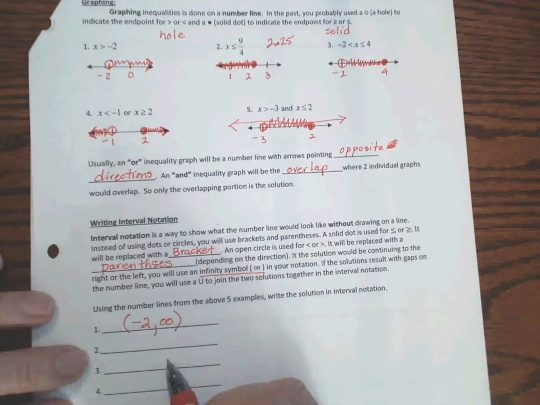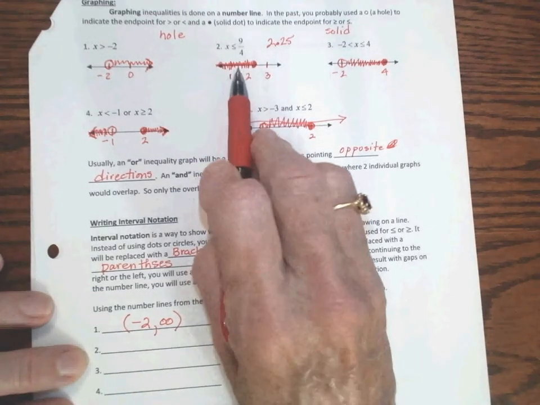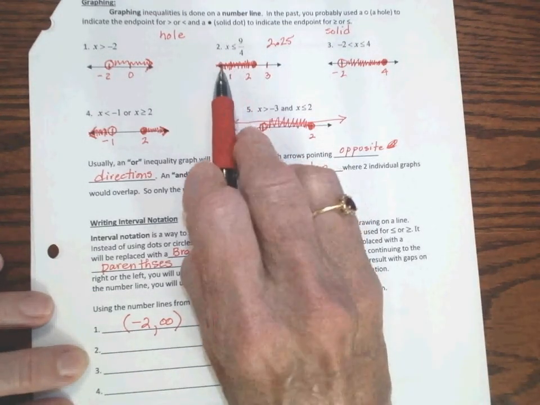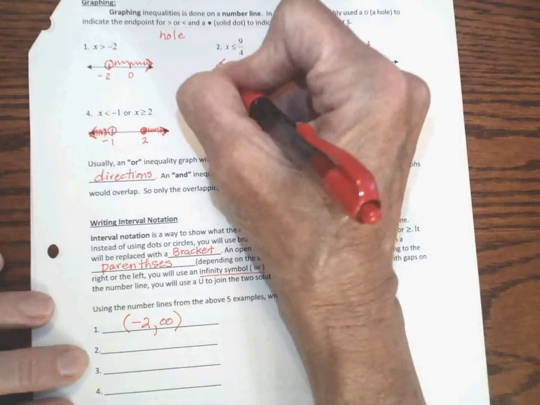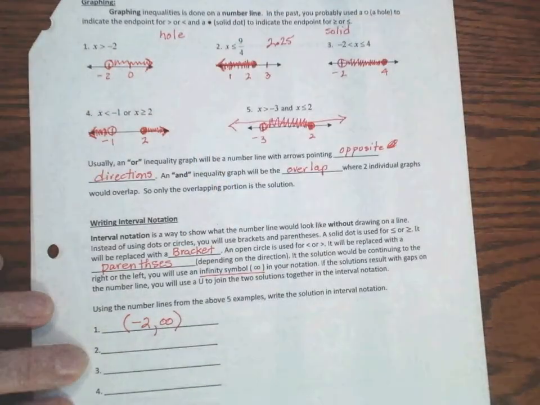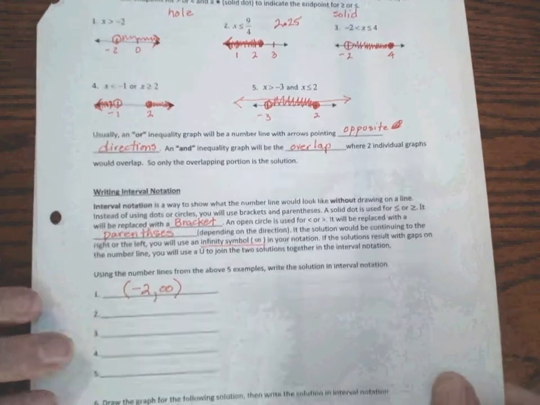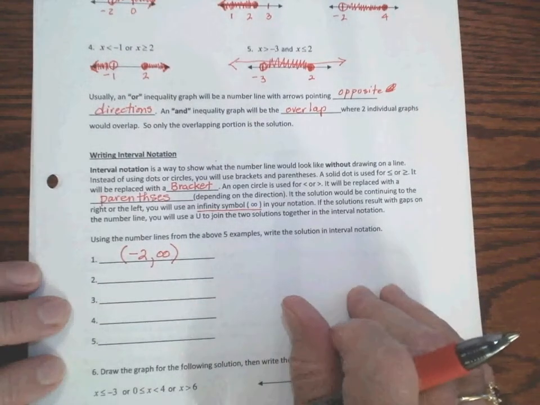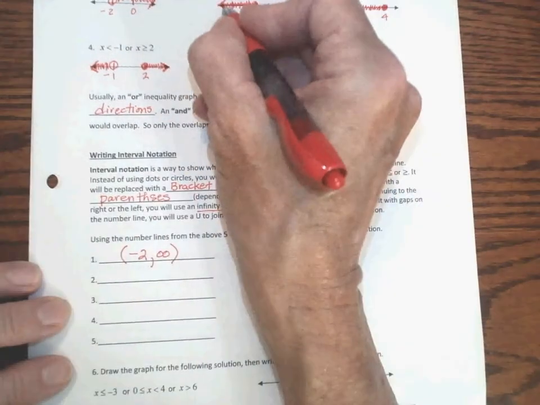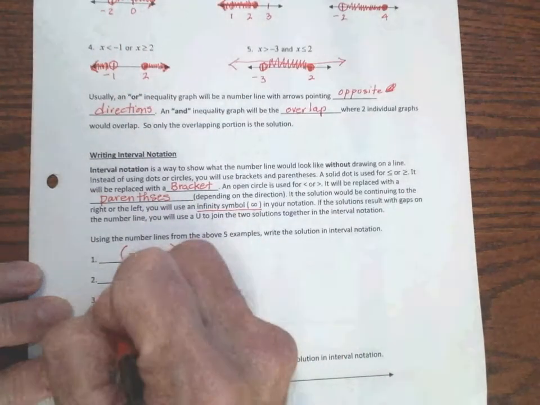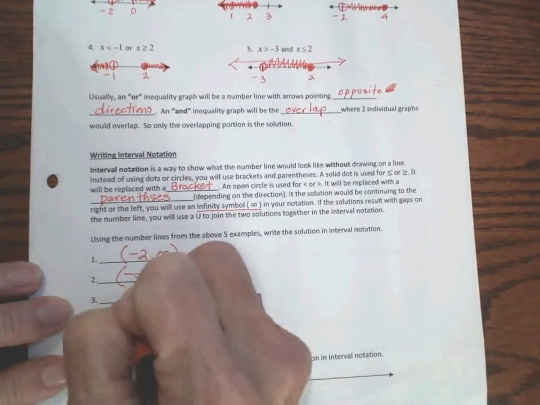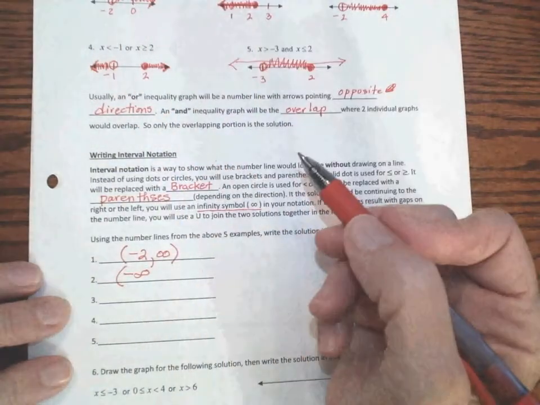Okay, so let's look at number 2. Number 2 up here, the left hand end is going all the way forever to the left. So this time you always write left to right on here. So the left hand end of this number line is going to infinity, so it would be negative infinity because it's going in the negative direction.